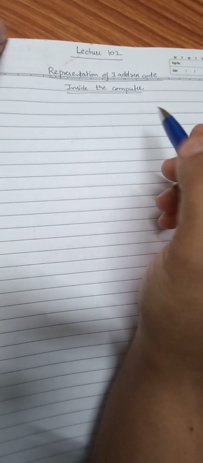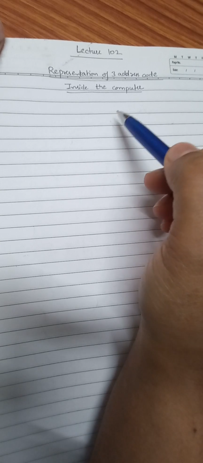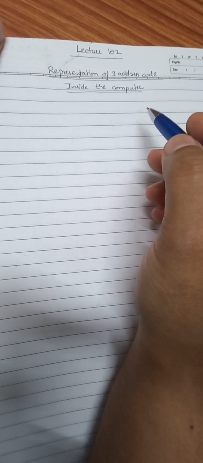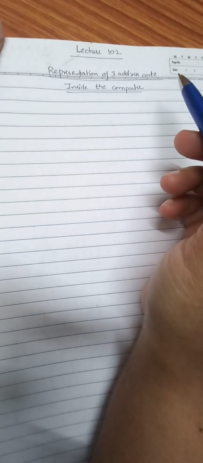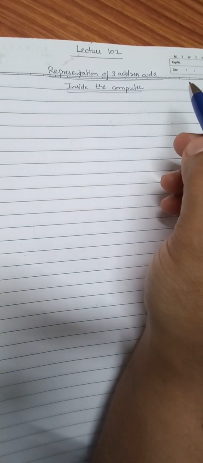Today we are going to learn how we can represent the three address code inside the system, or we can say inside the computer. How do we store it? There are three ways to do that.